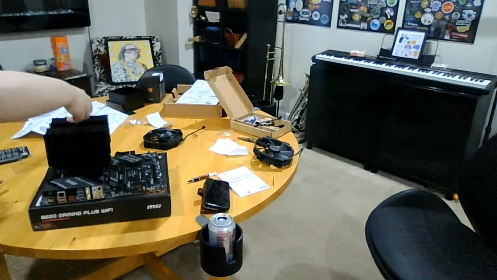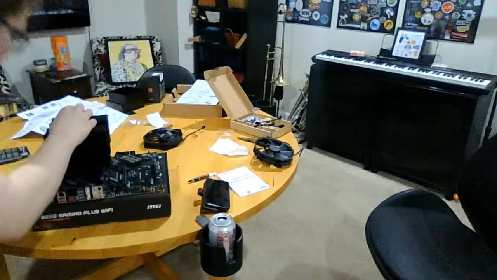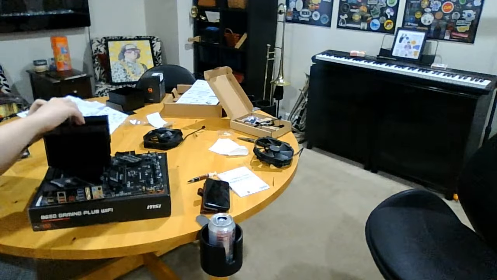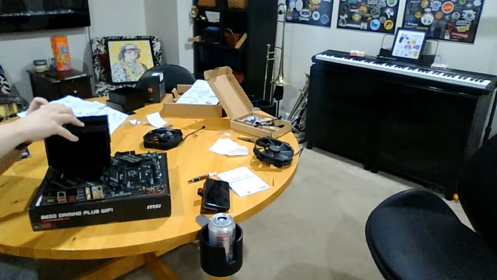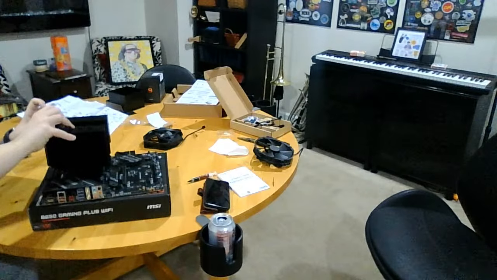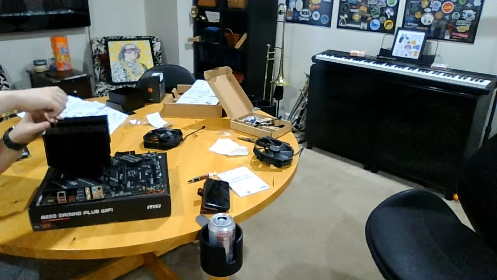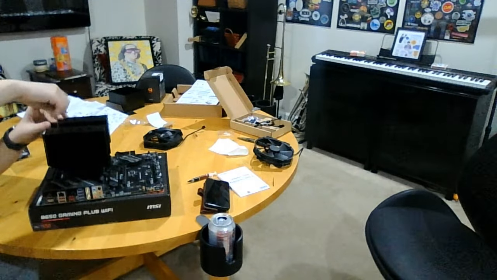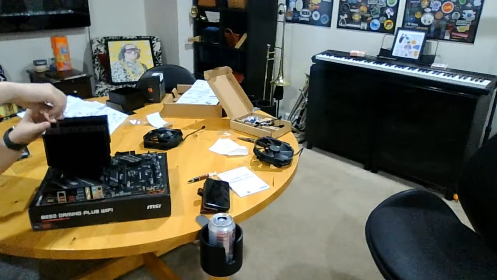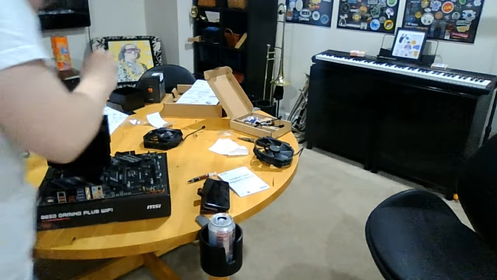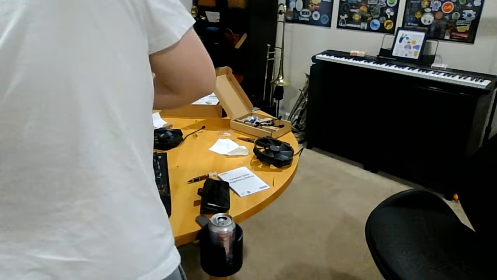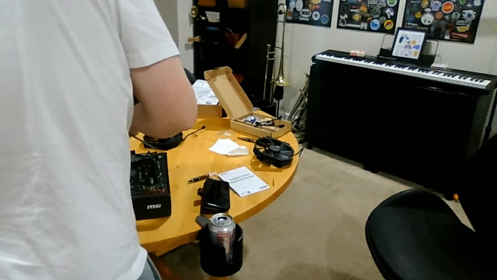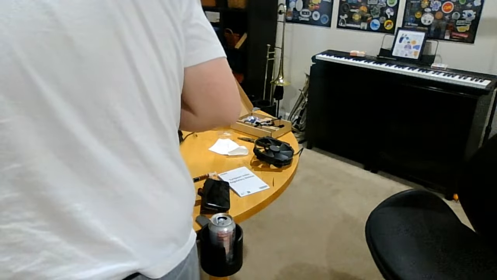I can't tell if I'm just spinning a screw or if it's going in or not. Hold on. Oh God, I shouldn't be moving. This is actually terrifying. Hold on. Let me unscrew that one and make sure I'm not literally breaking it right now. And lift up. There we go. That is good coverage.